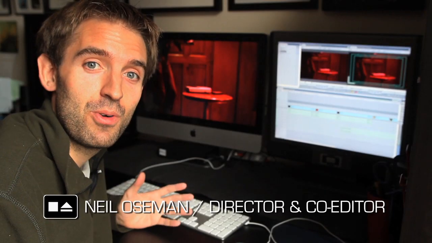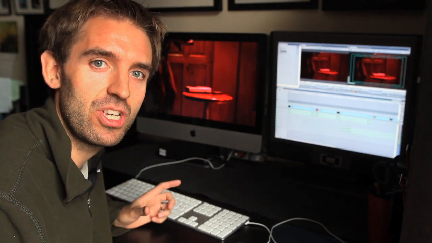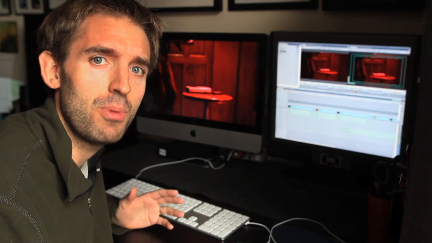Hi, I thought I'd give you a little demonstration of how subtle changes to an edit can make a big difference to how the audience perceives a scene. Let's have a look at just a little sequence from Stop Eject. This is the scene where Kate first starts using the tape recorder to view moments from her past.